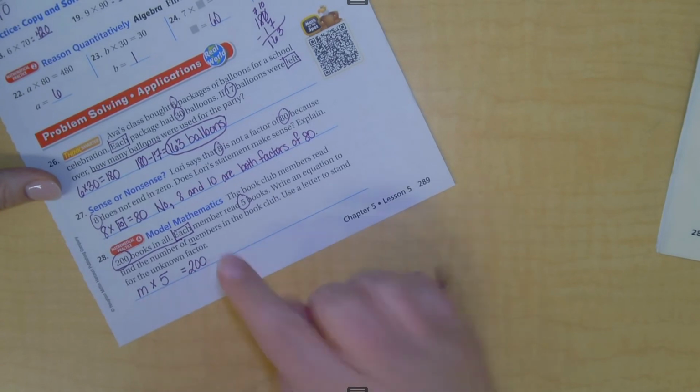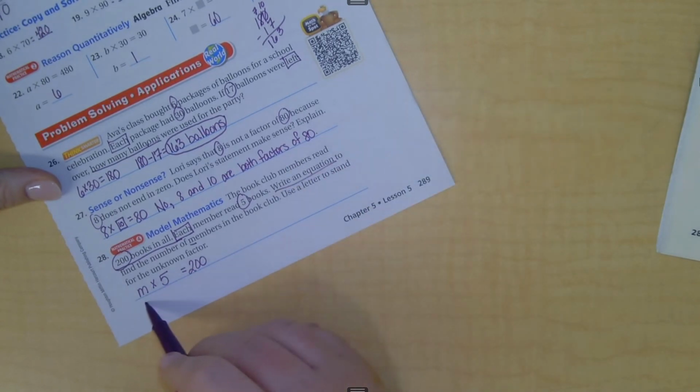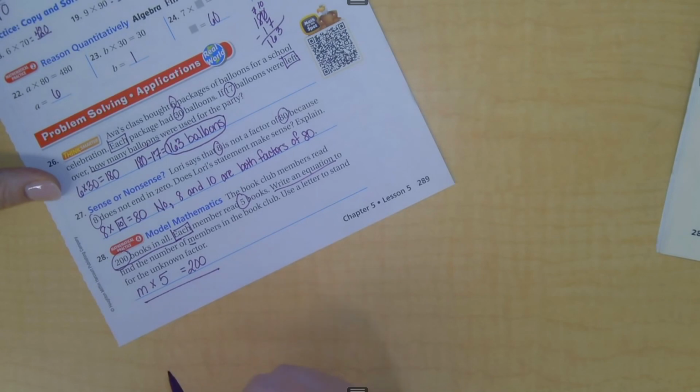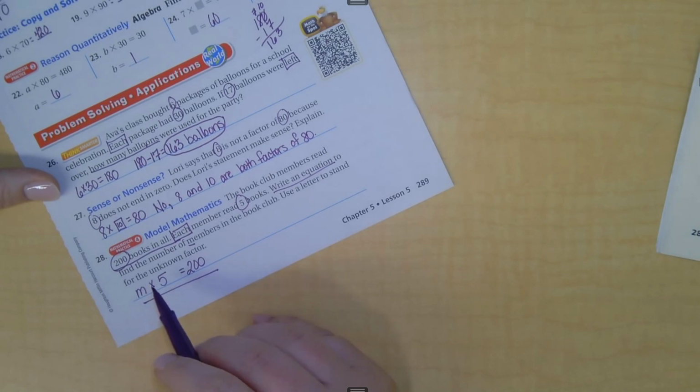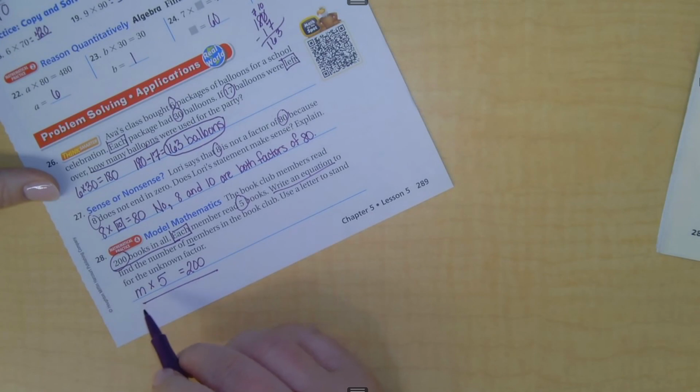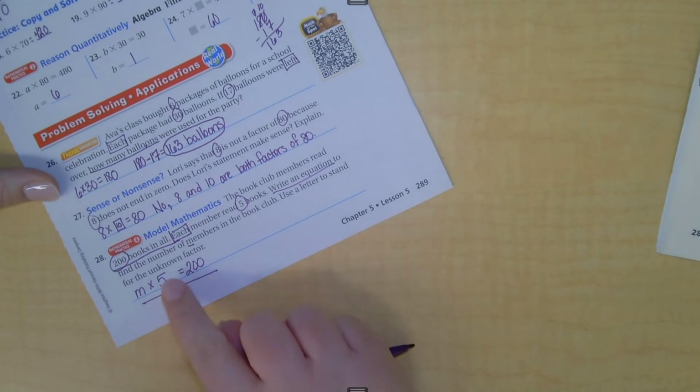Okay, I've written my equation. This is an equation right here. This is when it says write an equation. That's it. Shows the unknown factor, M. It doesn't matter. You could have used box or X, or, well, not X because the multiplication sign's right there. That'd be a little confusing. But any letter or symbol you wanted, that doesn't matter. I used M for members.